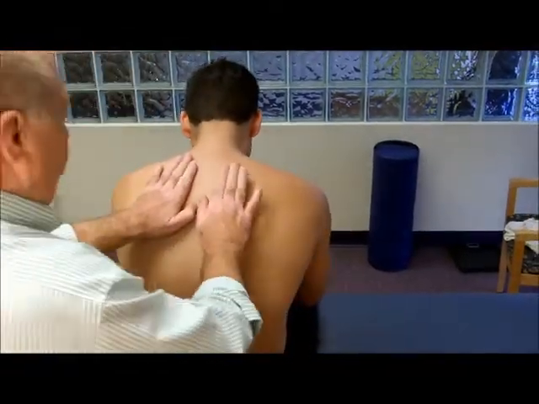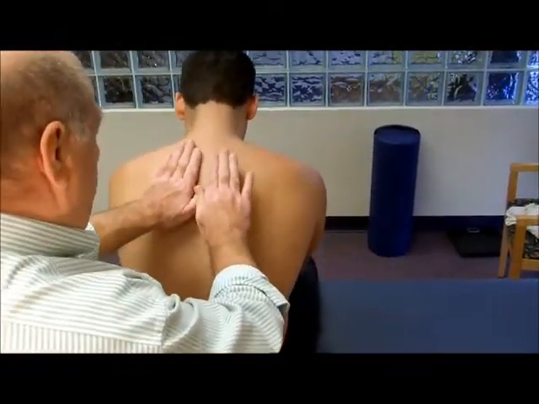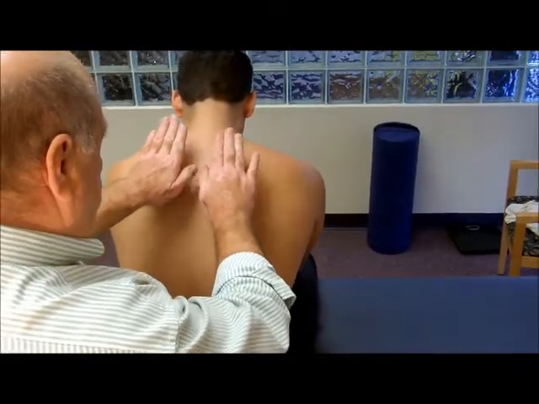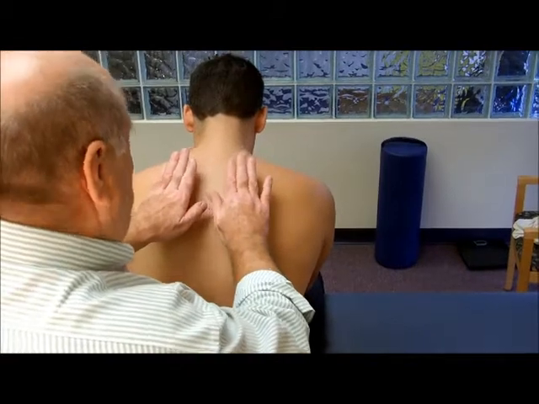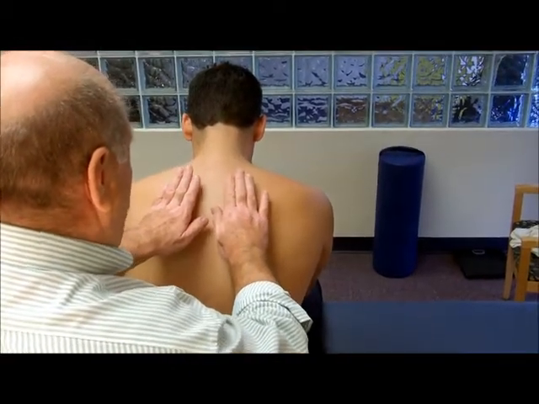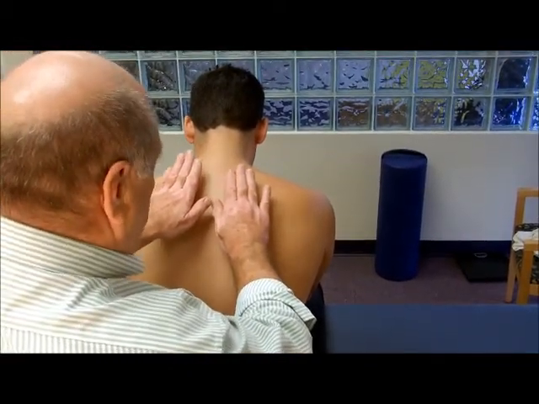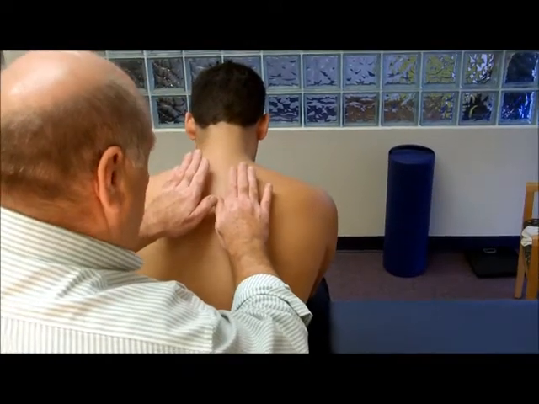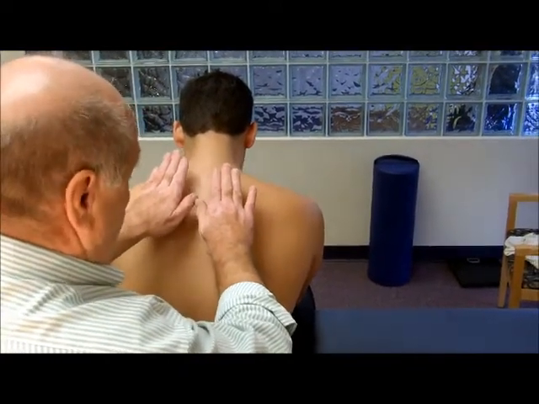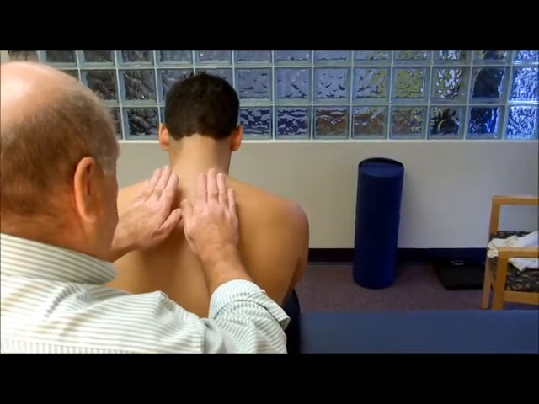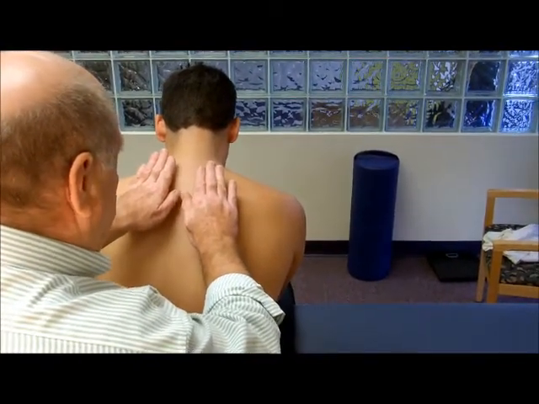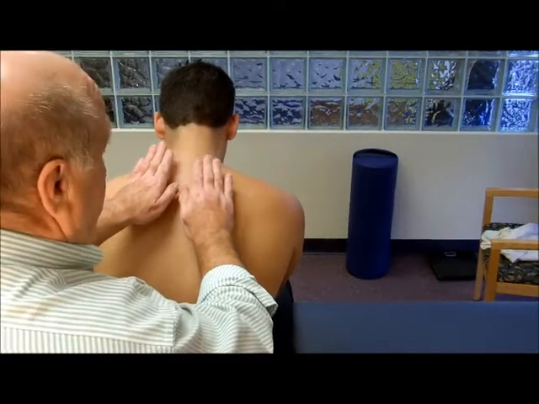Now, if in this position I find that the right one is posterior to the left one, so they're sitting like that, then one of two things could have happened. Either the right one is hypomobile into flexion, so as he flexed it stayed pretty much where it was while the left one moved up, making this one sit backwards, or they're both mobile, so they both come forwards, but the left one is hypermobile, so it moves forward a little bit more and leaves this one sitting back again.